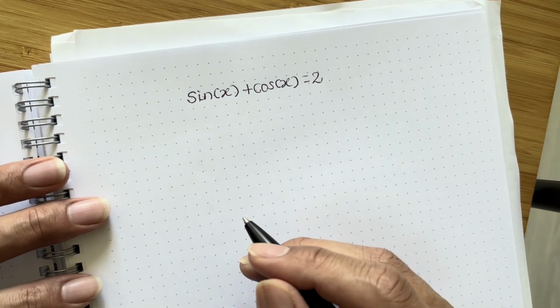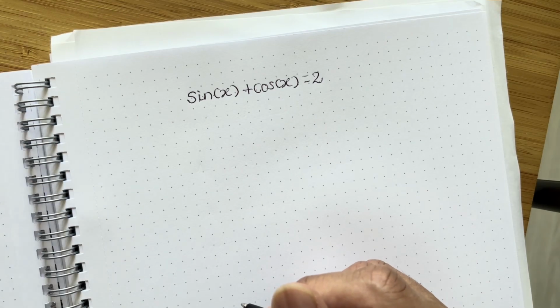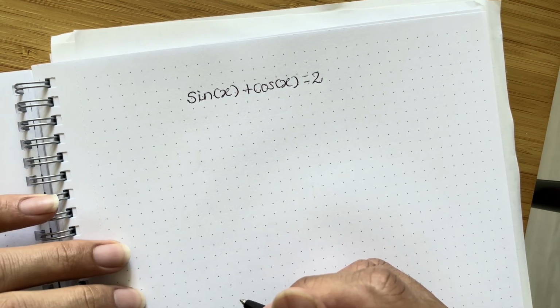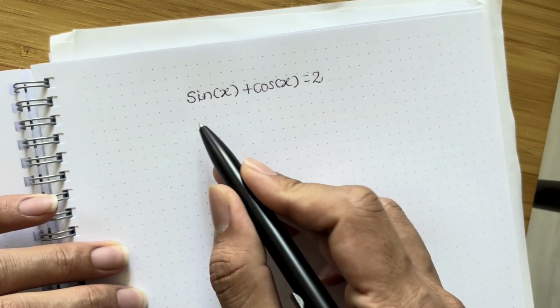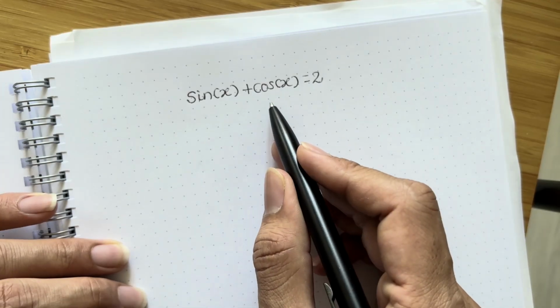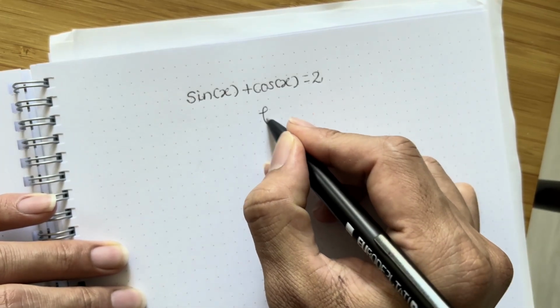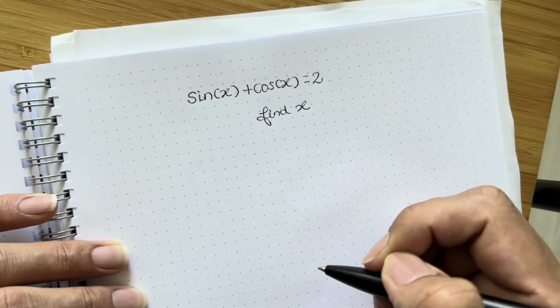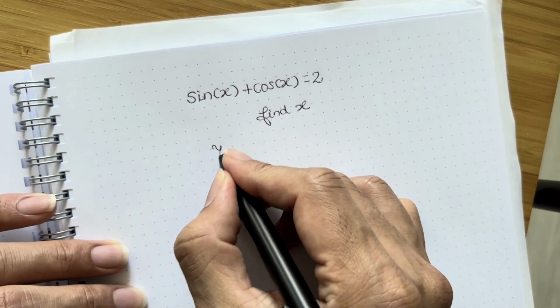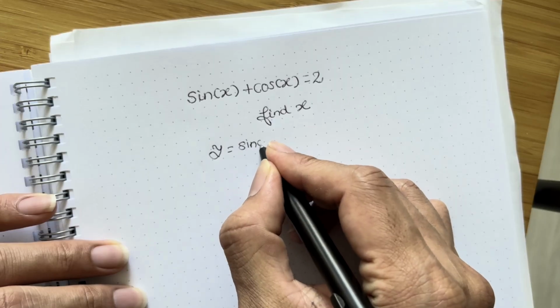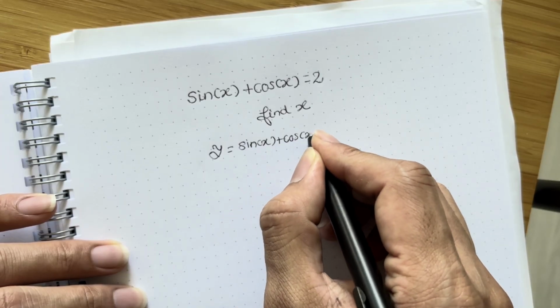I saw this problem on YouTube the other day, and I was like, okay, let's give it a try. So the problem is sine of x plus cos of x equals 2, and we need to find x. Okay, so let's consider this function y equals sine of x plus cos of x.